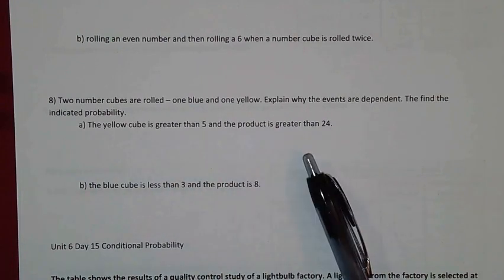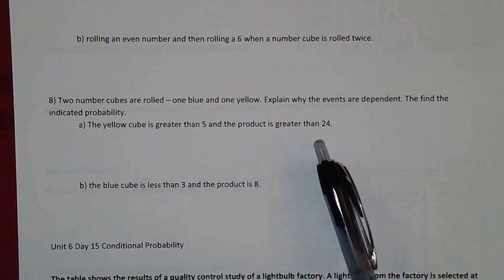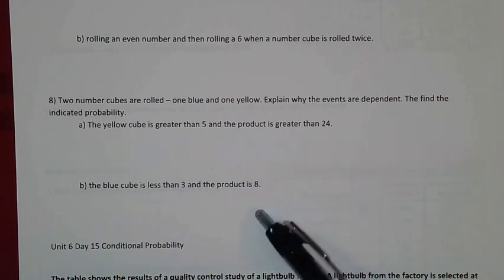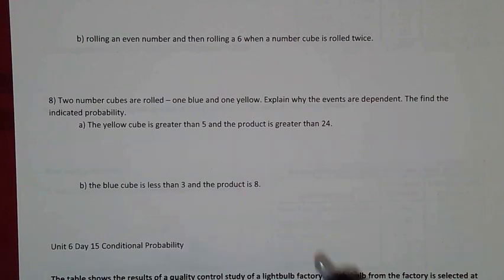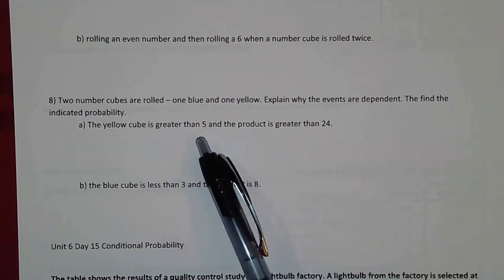And these are dependent events because if my yellow cube is greater than 5, then it's going to be more likely that my product is going to be bigger than 24. So I'm just going to think of the 36 possibilities I have when I roll two different number cubes or dice. Yellow cube being greater than 5, well, that's a 6.